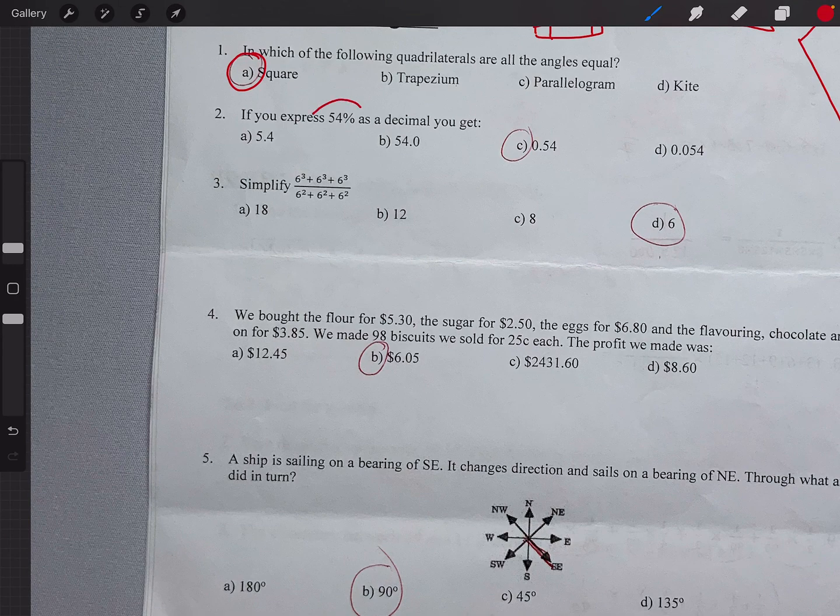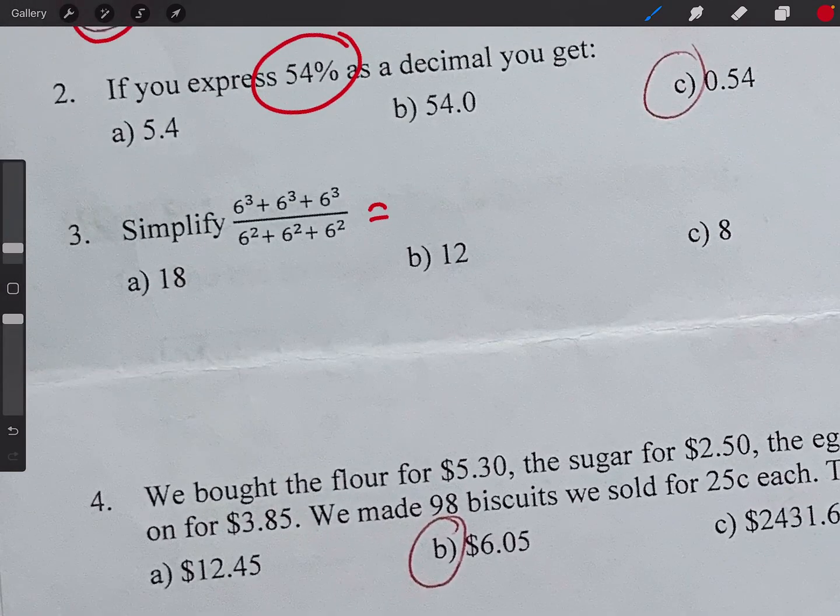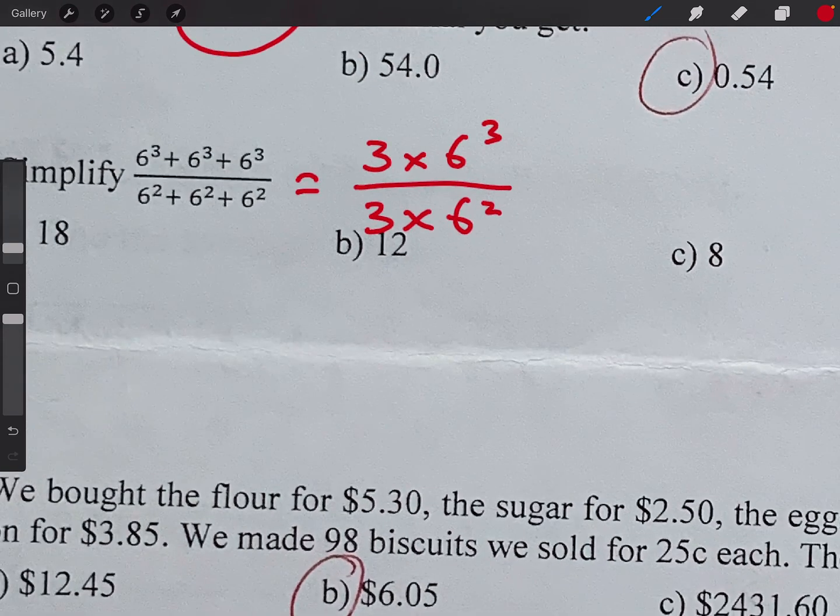Now the next one is express 54% as a decimal, you get 0.54. Okay, next one is, you got 6 cubed plus 6 cubed plus 6 cubed, that means 3 times 6 cubed, right? Next one is 3 times 6 squared. Now what you can do is divide the top number by 3 and divide the bottom number by 3. When you divide by 3, these cancel out. Okay, so we're just simplifying.